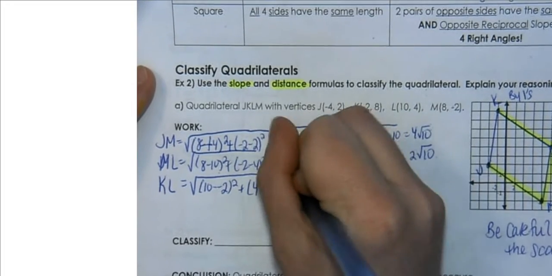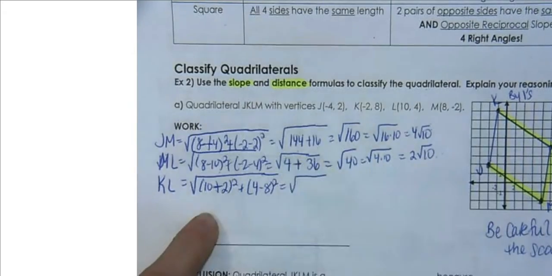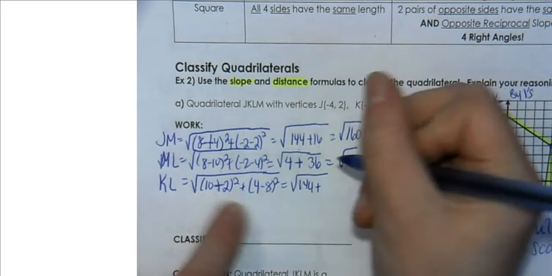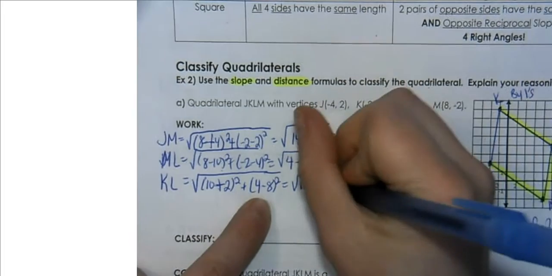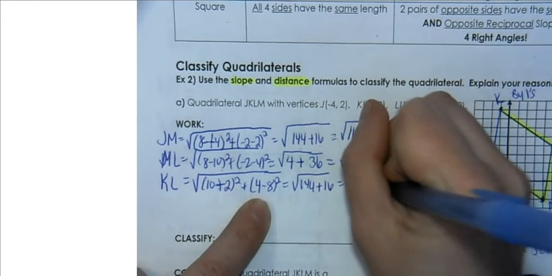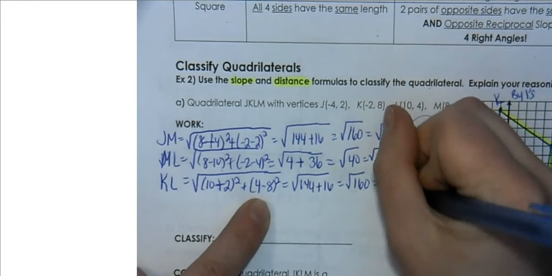So this is equal to the square root of 10 plus 2, which is 12. 12 squared is 144, plus 4 minus 8, which is -4, -4 squared, which is 16. So I end up with the square root of 160, and I already simplified that to 4 square roots of 10.